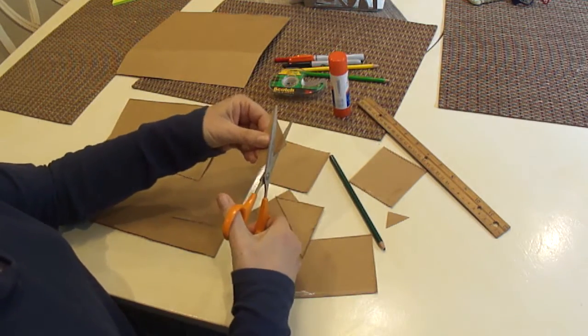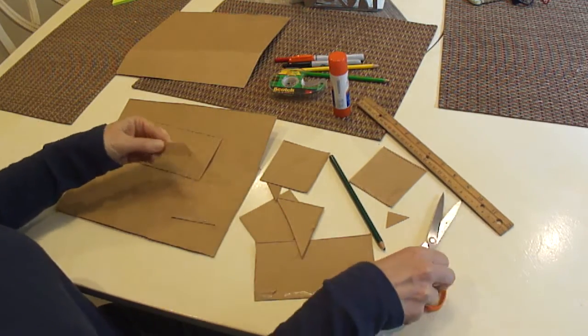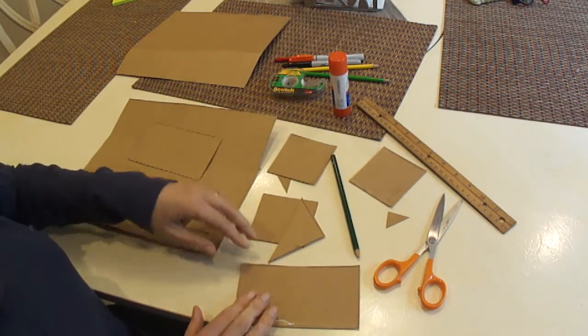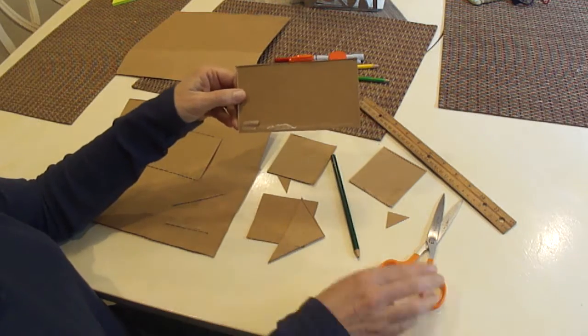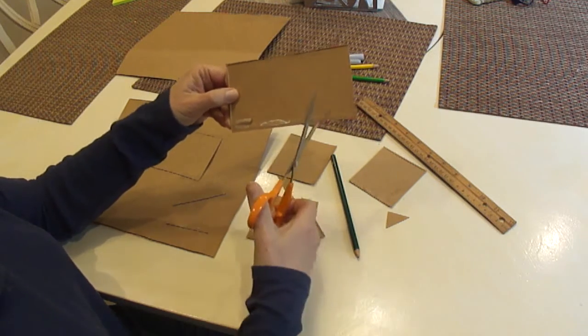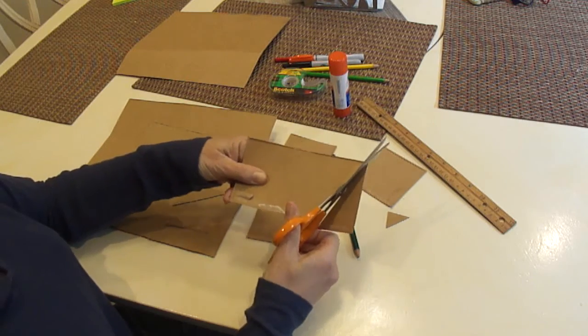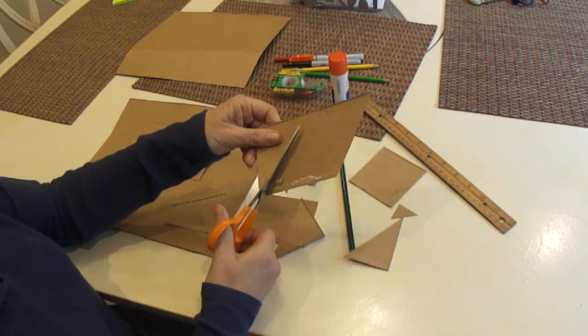I started off with my rectangle, and I changed my rectangle into a square. Here's another rectangle, and I made some lines. And I'm gonna go from that point to that point.